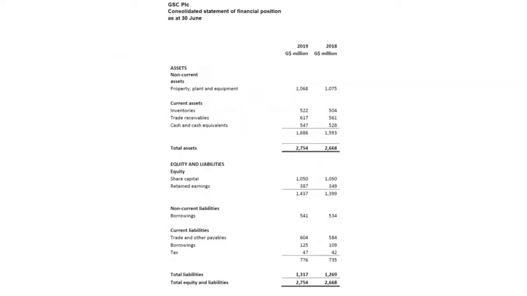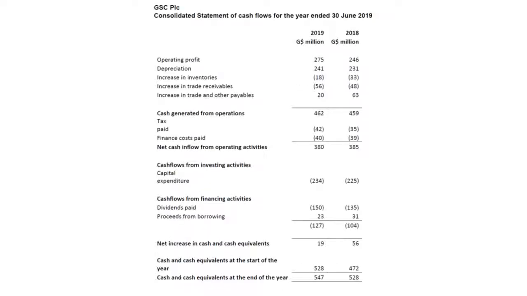Inventory hasn't increased dramatically, but there is a relatively large increase in trade receivables, which we may want to analyse further. As mentioned, the company does have debt, but it is still relatively low compared with total equity, and overall liabilities don't seem too concerning. Looking at cash flow, we can see that a significant amount of capex was incurred during the year, and the amount of profits paid out as dividends is quite high. Why might that be?